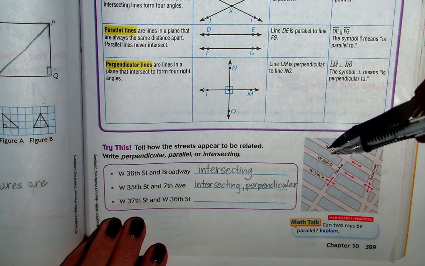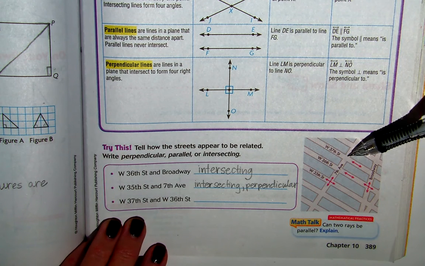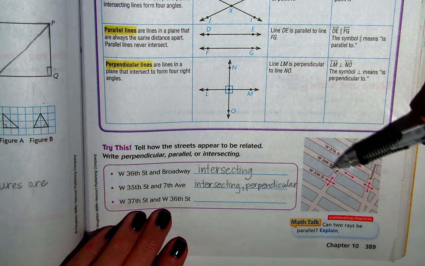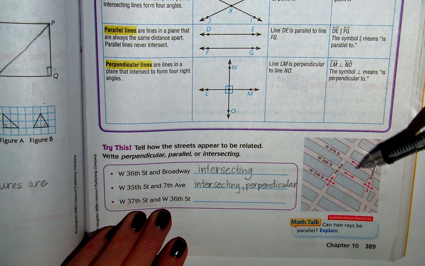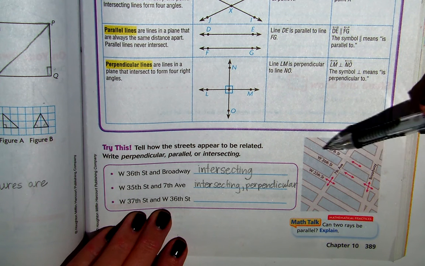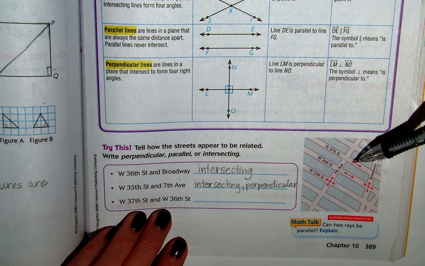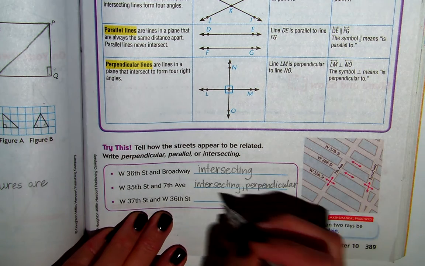West 37th Street is up here, and West 36th Street is right here. So they are going this way. They're both in the same direction, but they do not cross. And so these are parallel.